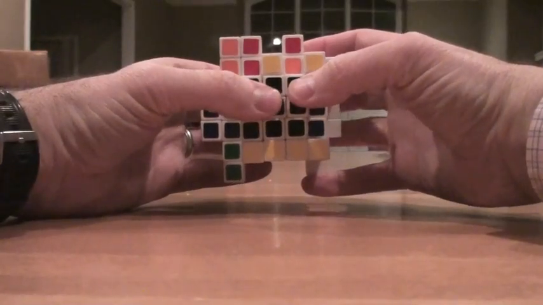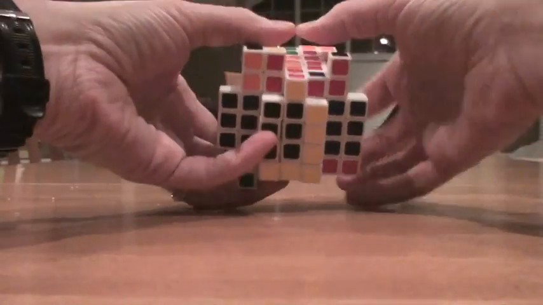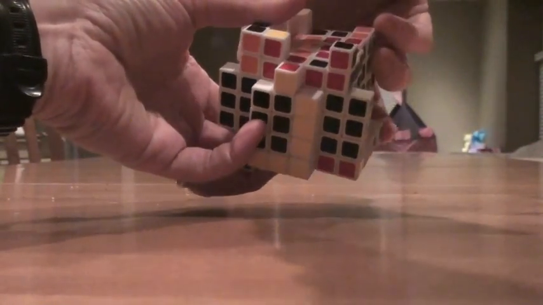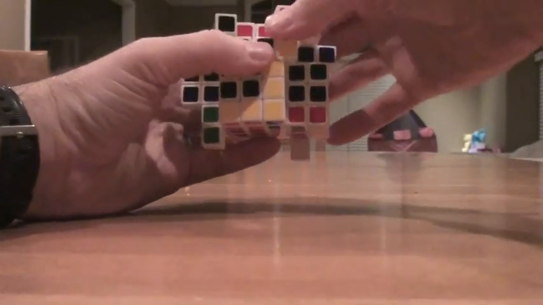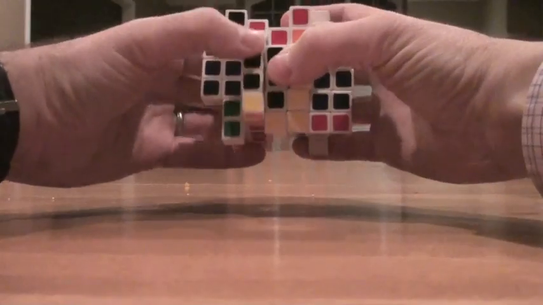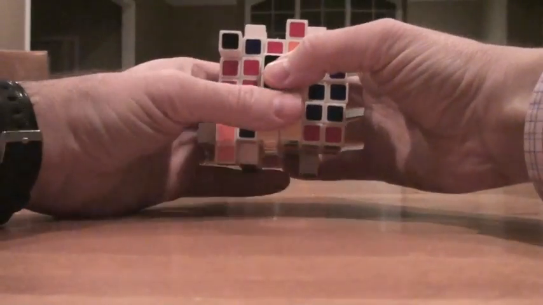So that's going to be 2R, 2B, 2U, and L, Red Bull, see?